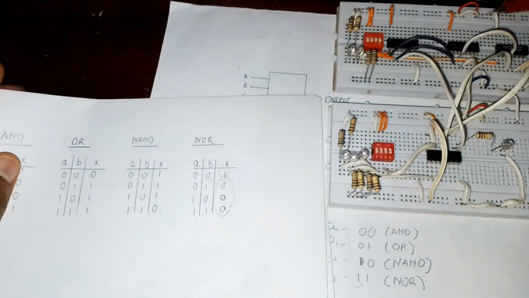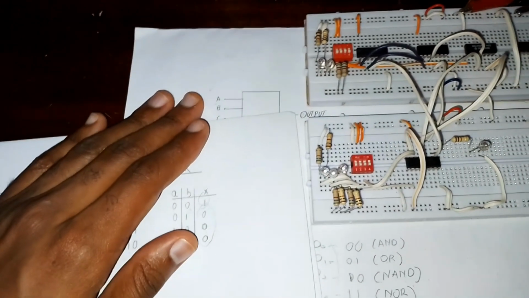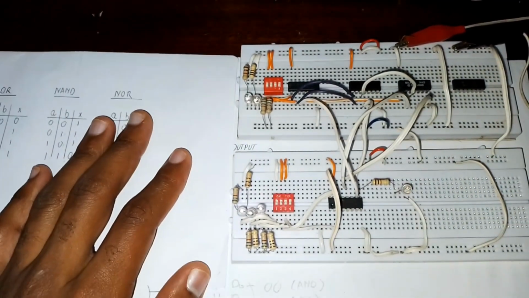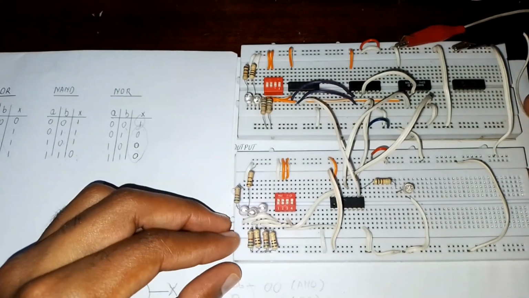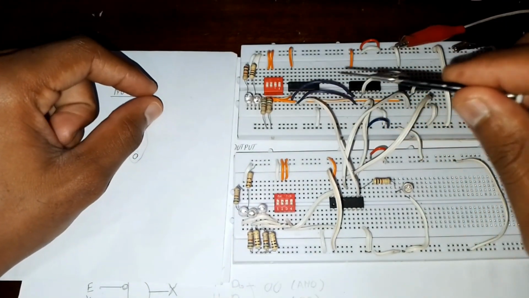So let's check that operation, and let's see what we mean. So our circuit is right here. We place it there, and let's power the circuit, and it's on. Yes, and we are going to start. Both inputs are 0.